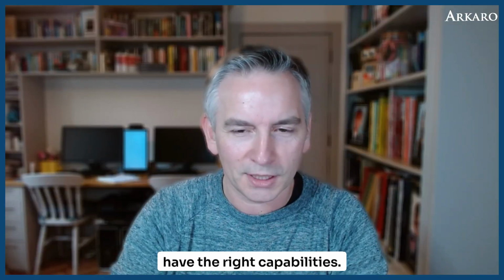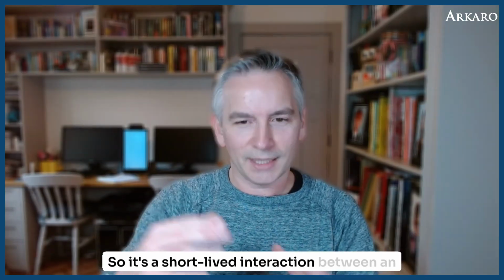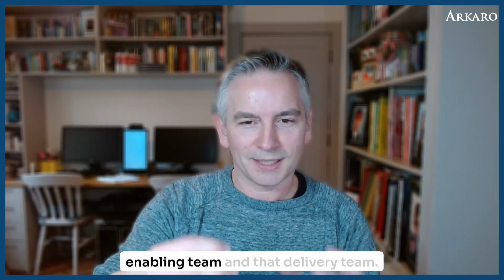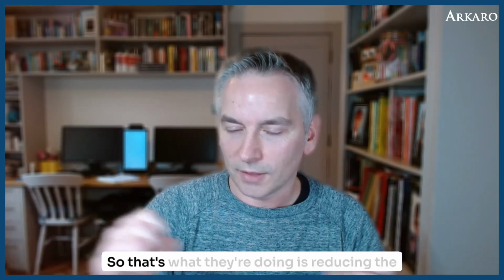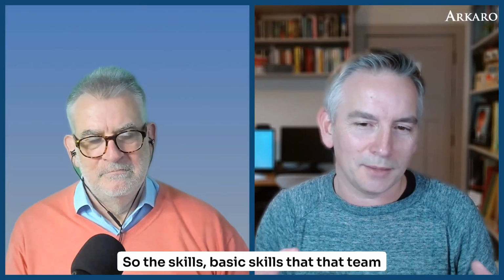So they're actively and purposefully facilitating that team to make sure that they have the right capabilities. And then when they're done, they want to step away. So it's a short-lived interaction between an enabling team and that delivery team. That's what they're doing: reducing the intrinsic cognitive load of that team, the basic skills that the team needs in order to deliver value.